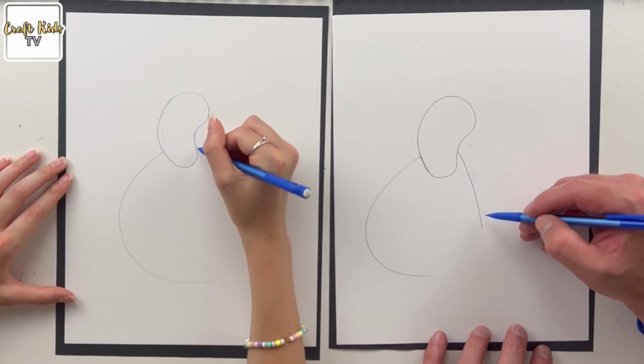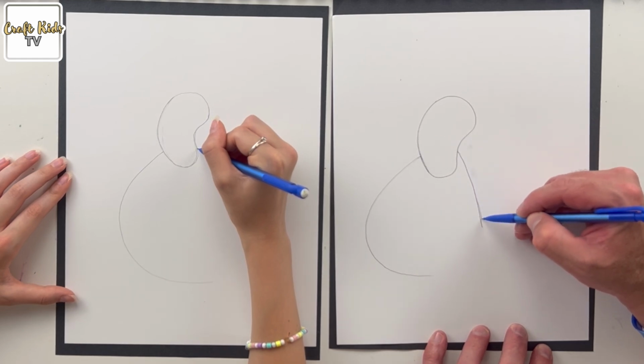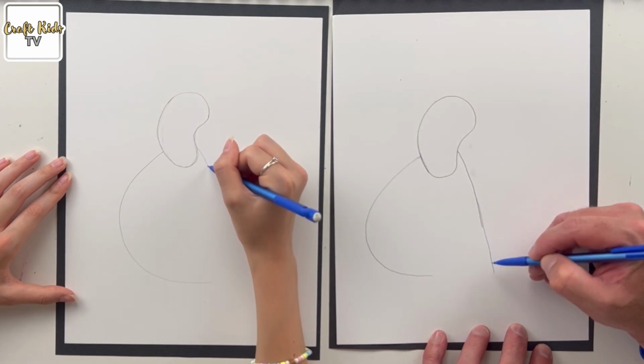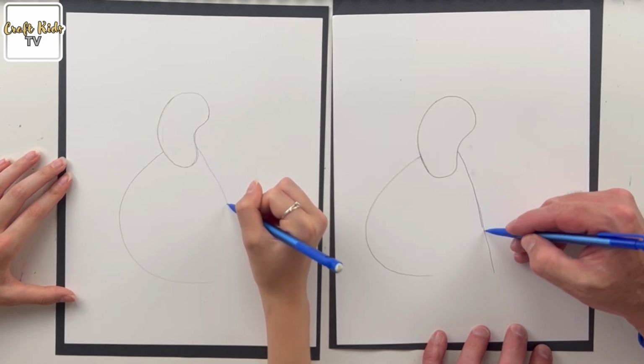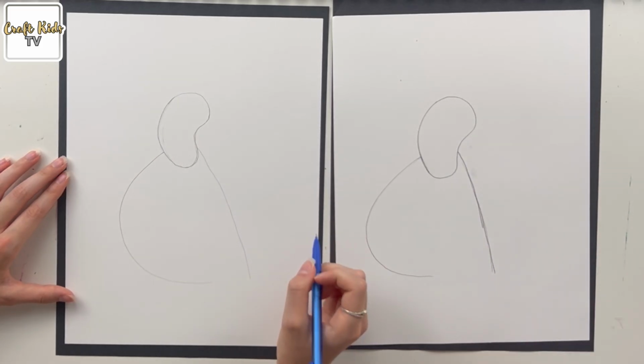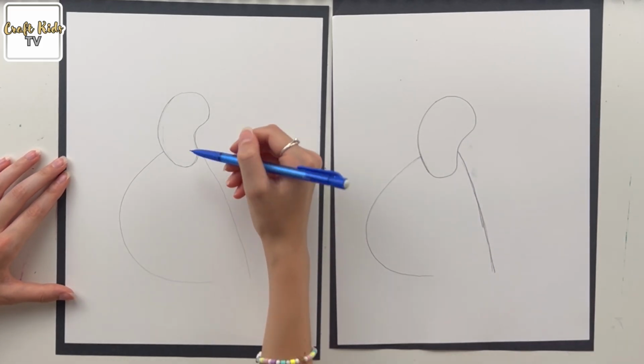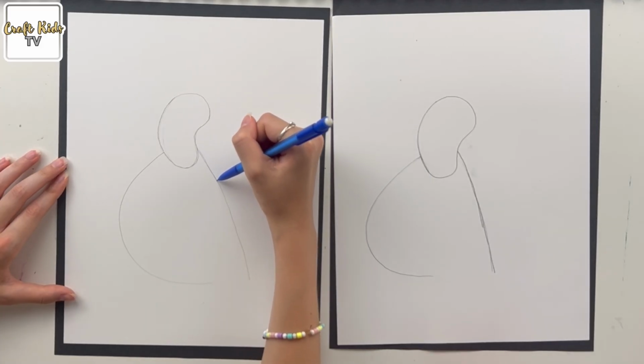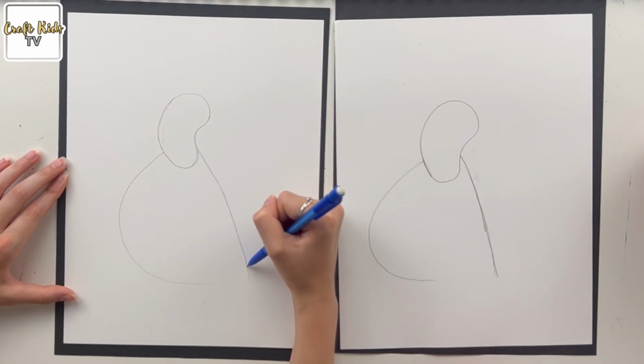Oh, and I didn't draw that line nearly long enough. It's going to come all the way down, just a little bit past that. Okay. If you want to make any adjustments, now's the time to do it.